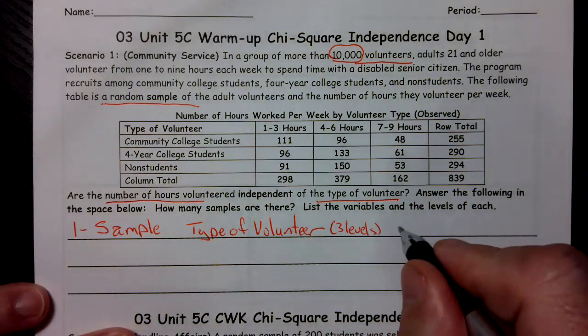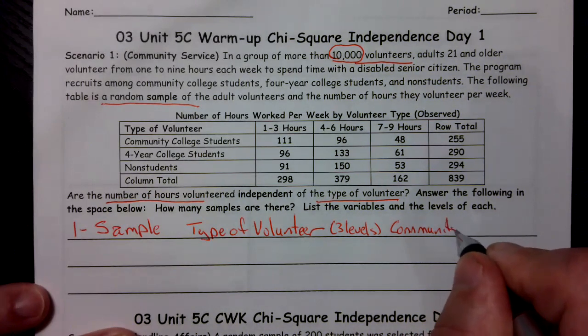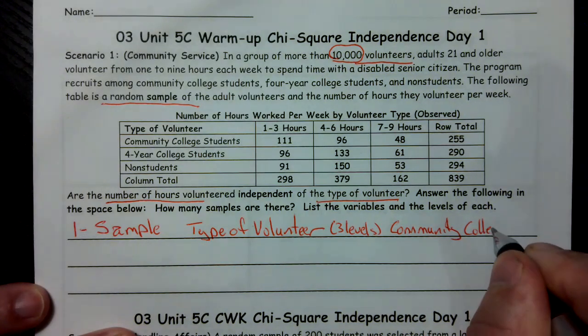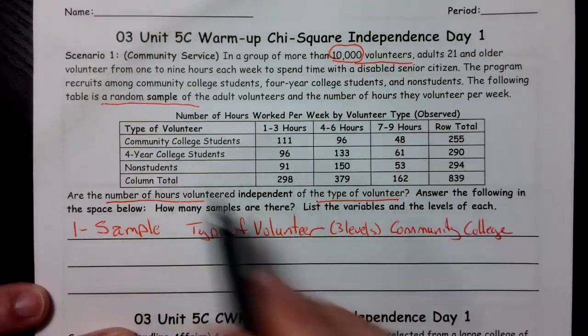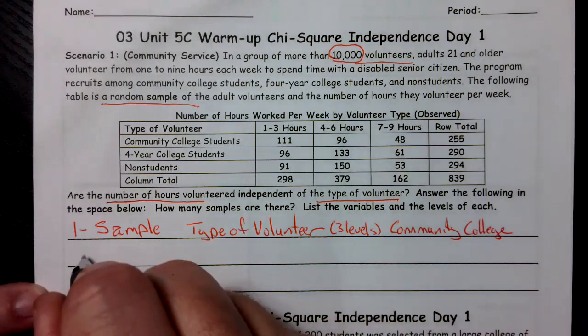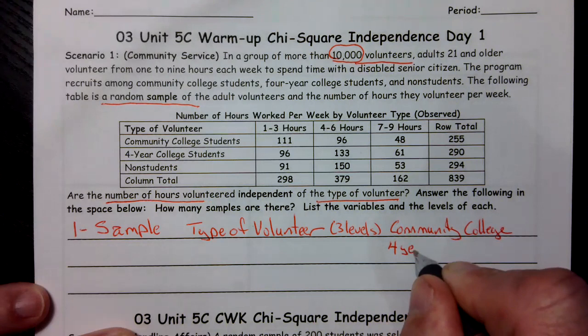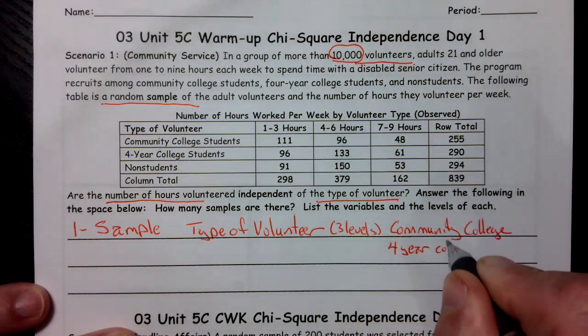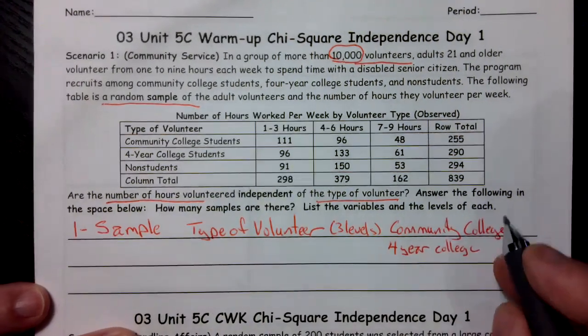We have community college, we also have four-year college, and we have non-students.